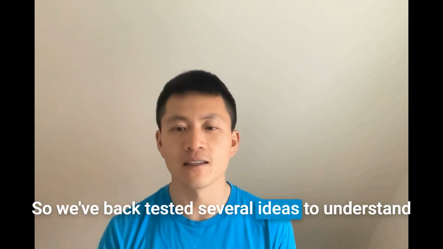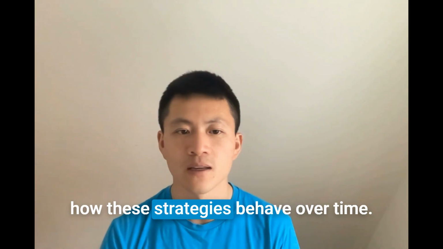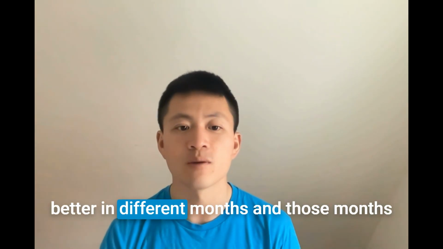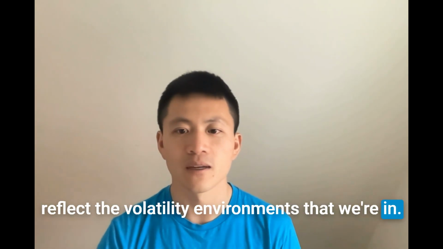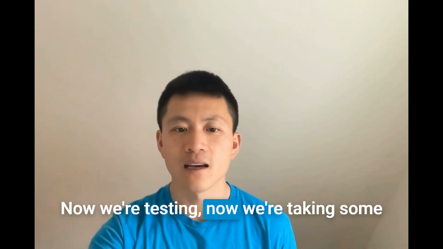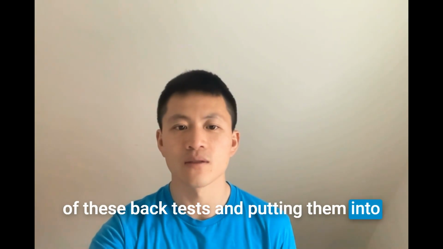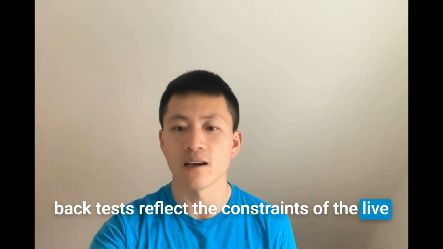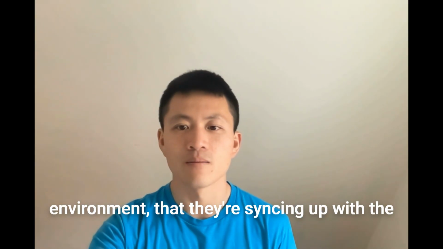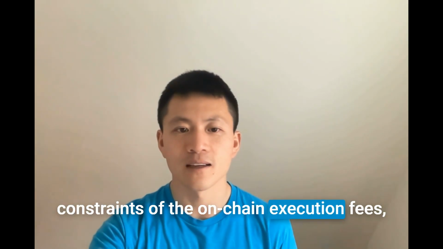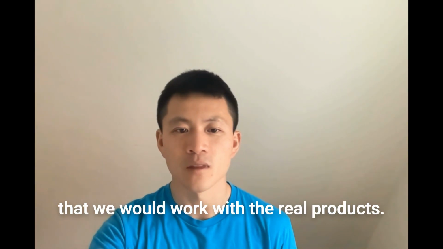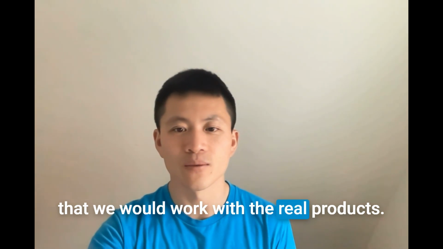So we've backtested several ideas to understand how these strategies behave over time. And we can see that different strategies work better in different months, and those months reflect the volatility environments that we're in. Now we're taking some of these backtests and putting them into the live environment and checking that the backtest reflects the constraints of the live environment, that they're syncing up with the constraints of on-chain execution, fees, bid-ask spread, and some of the other things that we would work with in the real products.